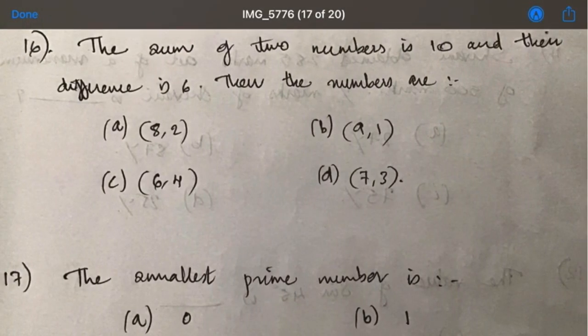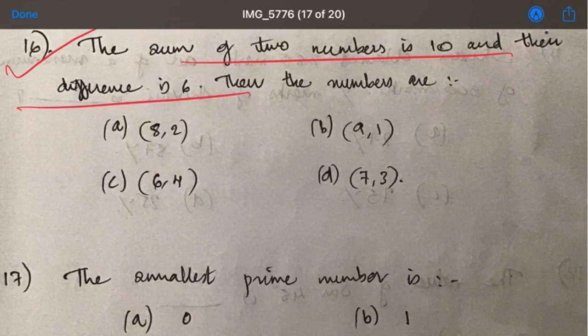The sum of two numbers is 10 and their difference is 6. Then the numbers are. In this type of questions, you just have to go to the options. According to them, they are saying the sum of two numbers, that is 8 plus 2, is going to give you 10. And their difference is 6. That is 8 minus 2 is equal to 6, which satisfies our condition. But for our safety, let us check the other options also.